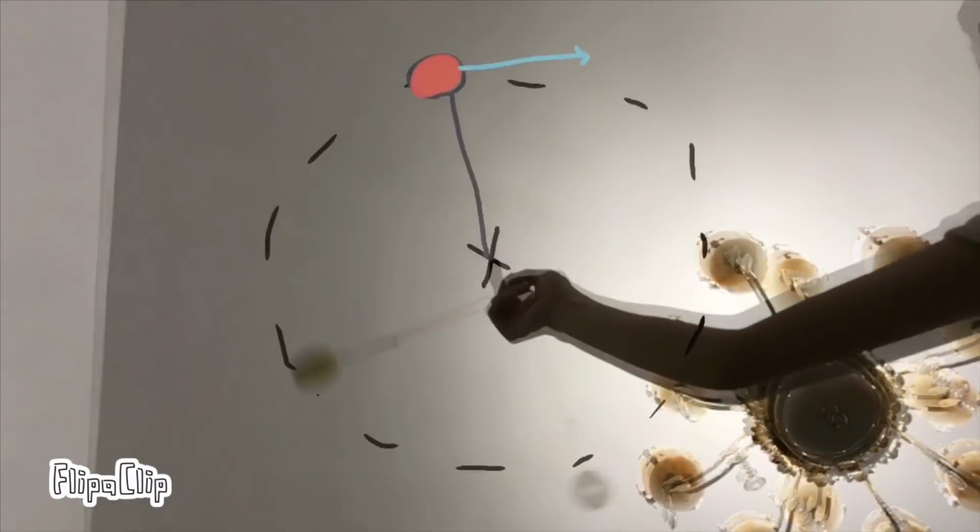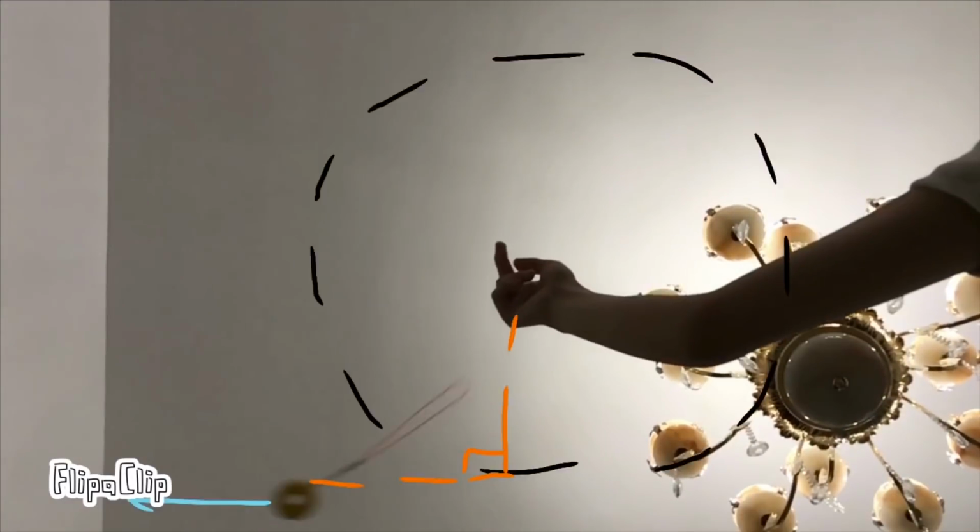The velocity of the keychain is perpendicular to the radius of the circle, which is actually along the tangent to the circle at the point. When you release it, you'll see that it flies along the tangent to the circle. This is because of Newton's first law.